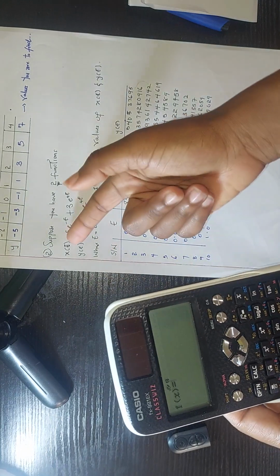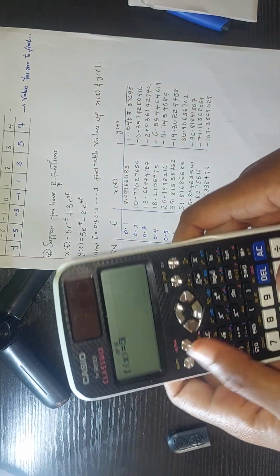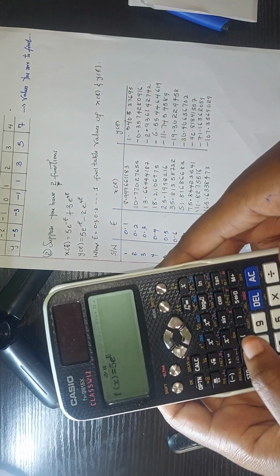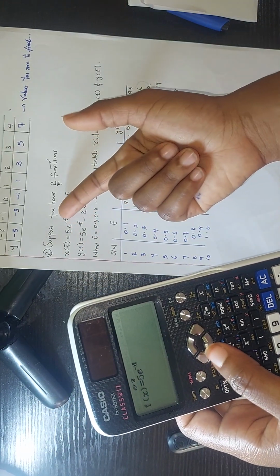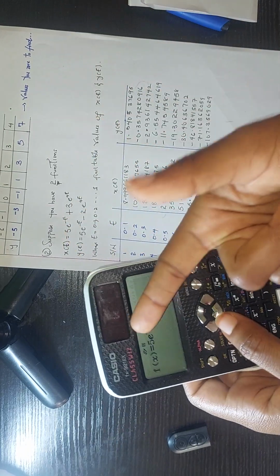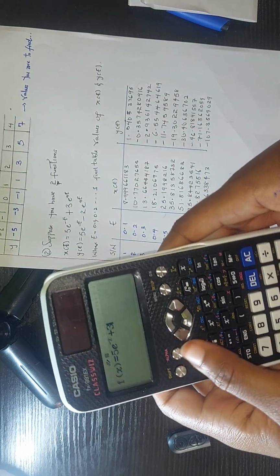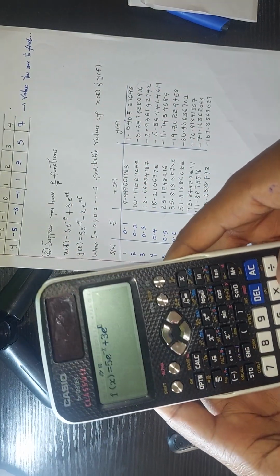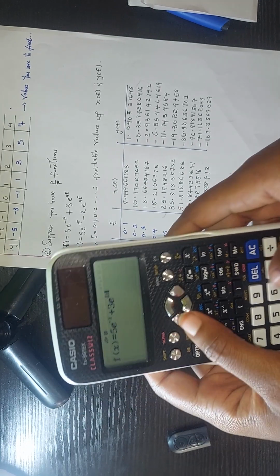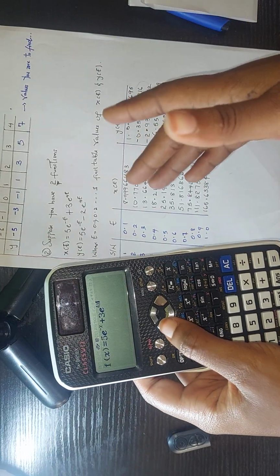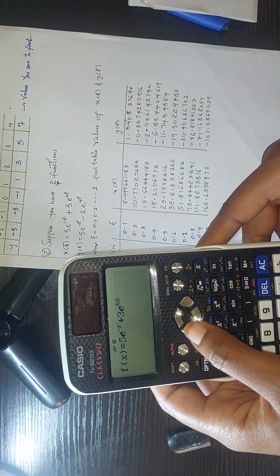So what is your f of x, the first function? That's what they're asking. So 5 exponential minus x. No, I don't want to use e, so I'll use x. So plus 3 shift e 4 alpha x. So this is your first equation, right? This is our first equation. I click on equal to.